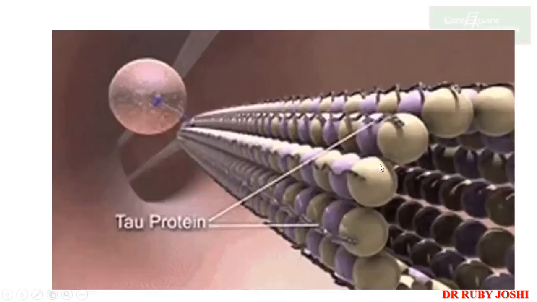This is how, see, can you see? Alpha and beta tubulins are there and it is helping. Now, if you ask what is the function of tau protein, it is to stabilize the microtubule.